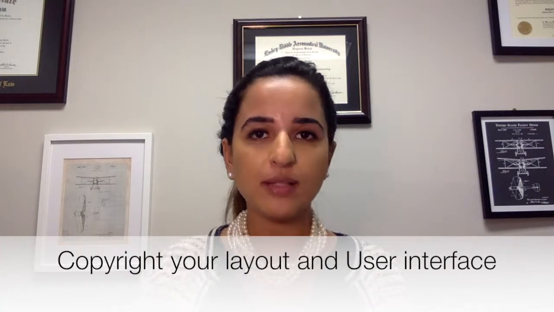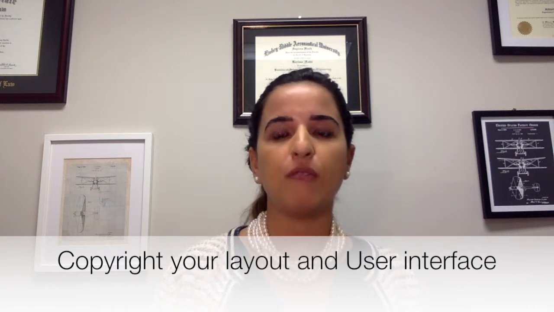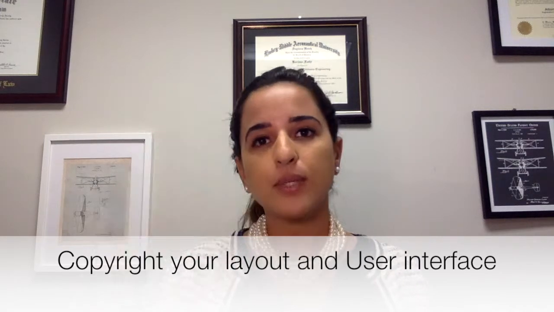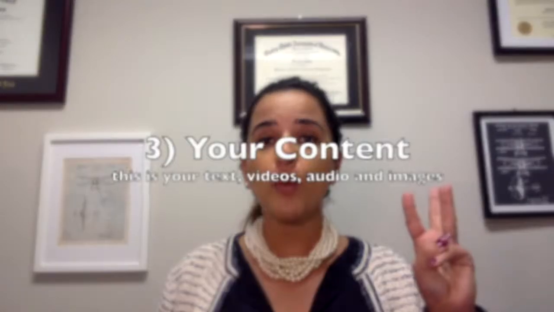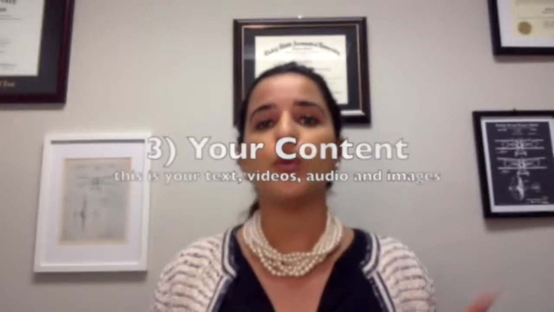Another way to protect the layout, and one that I highly recommend, is through copyrights. So basically submitting a visual arts copyright to protect that layout or your graphic user interface. Third component is the content, and that's something I highly recommend using copyright to protect.